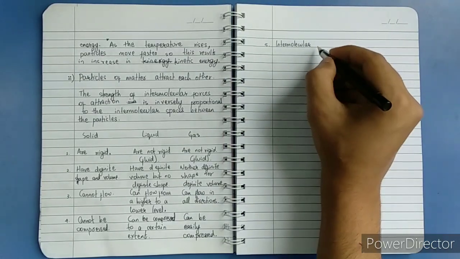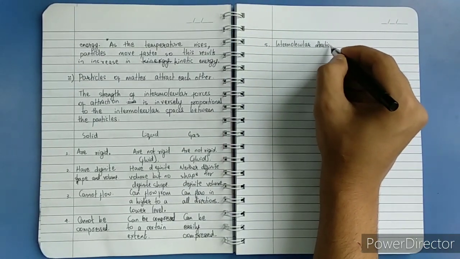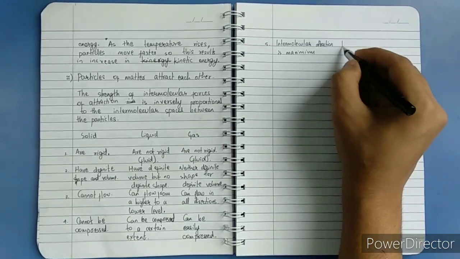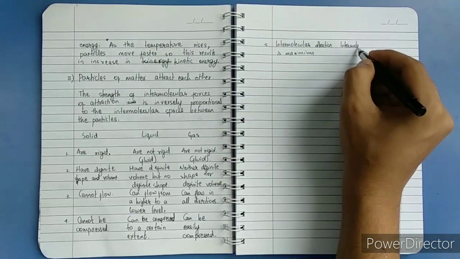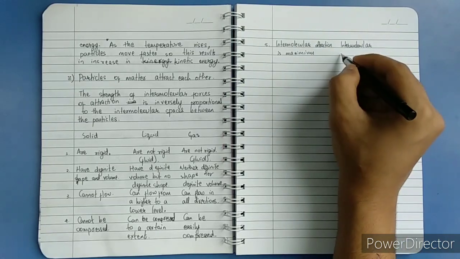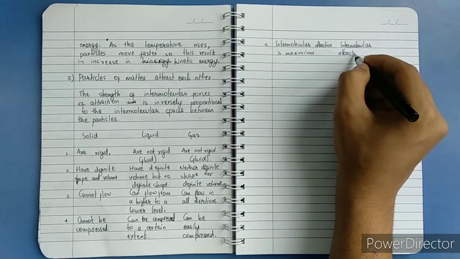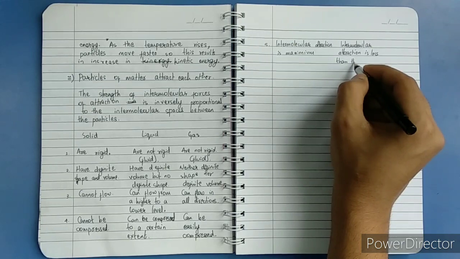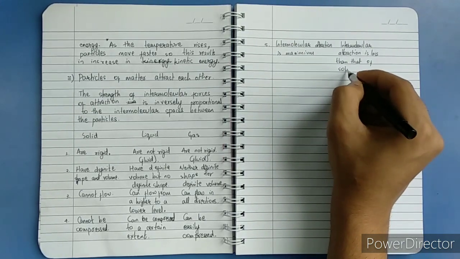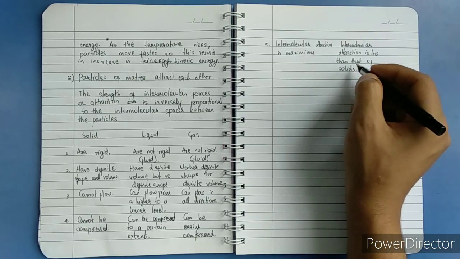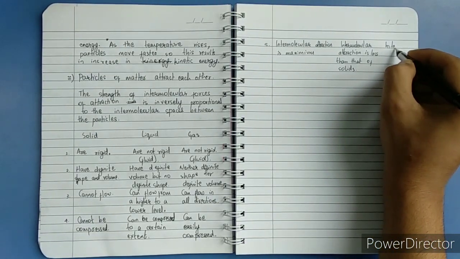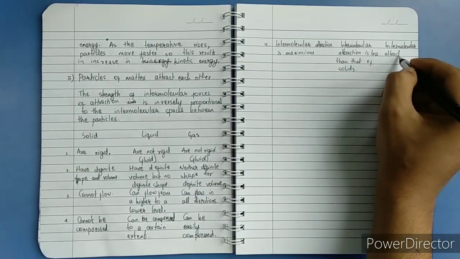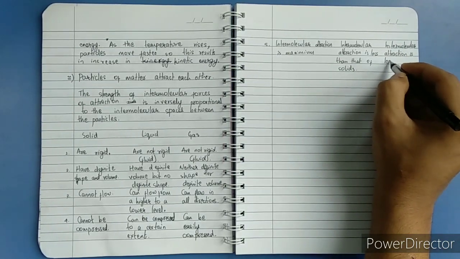In liquids, intermolecular attraction is less than that of solids, and in the case of gases, intermolecular attraction is least.